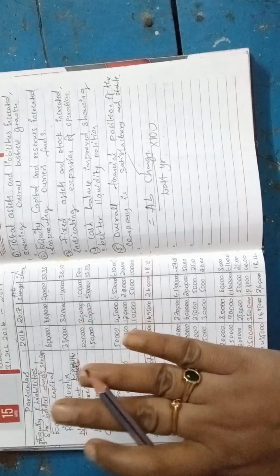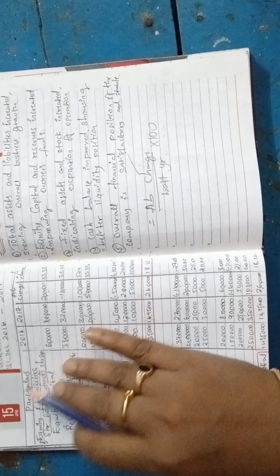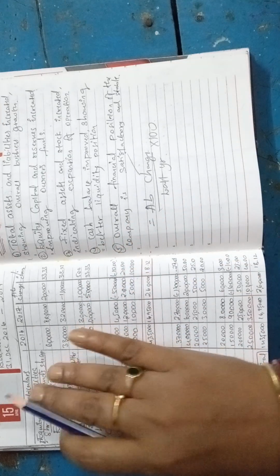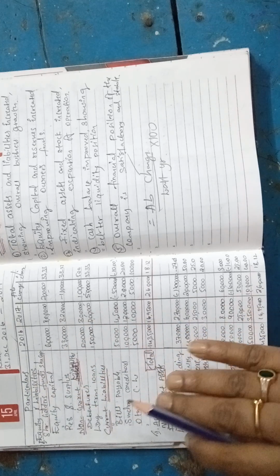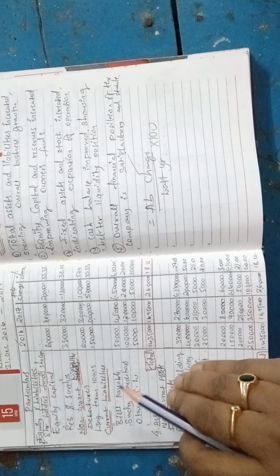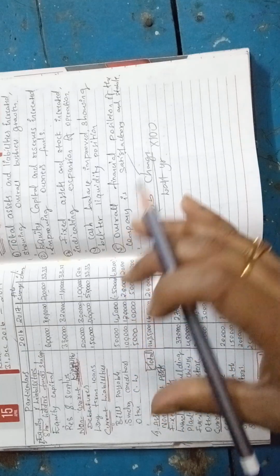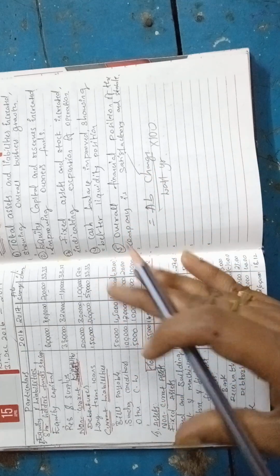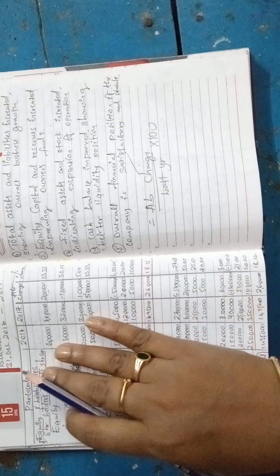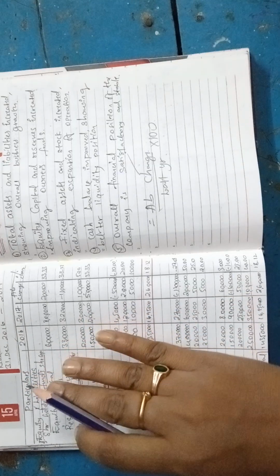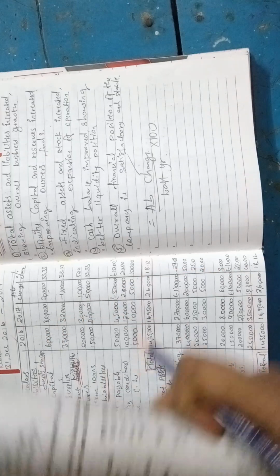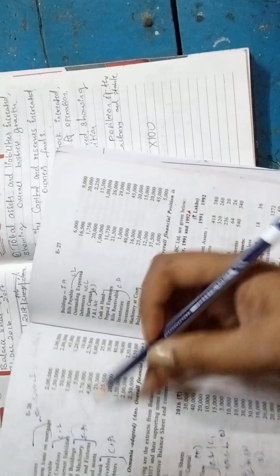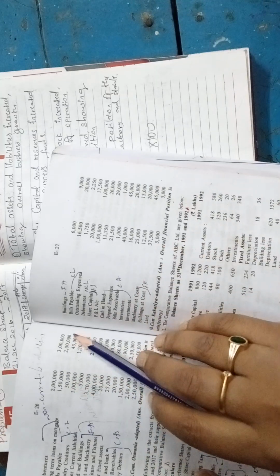First, take the equity and liabilities entries that are going to come, and coming to assets, the non-current assets and current assets entries that are going to come. First try to write all these entries, and after that take the amounts, base year and current year.